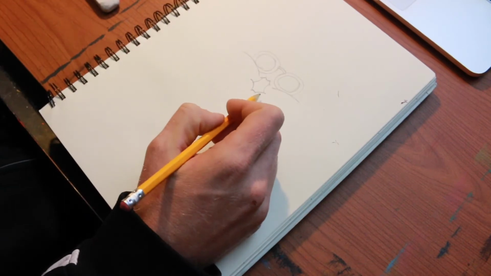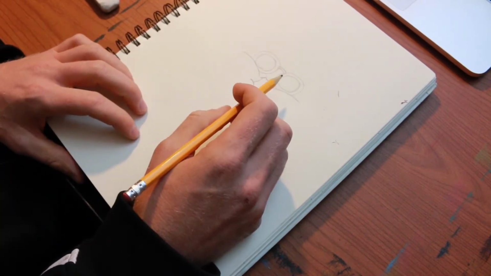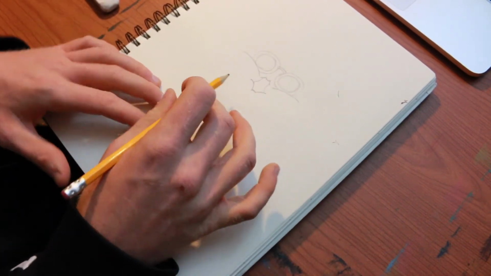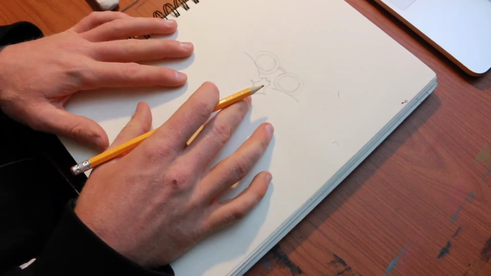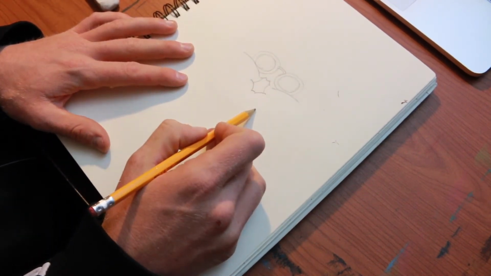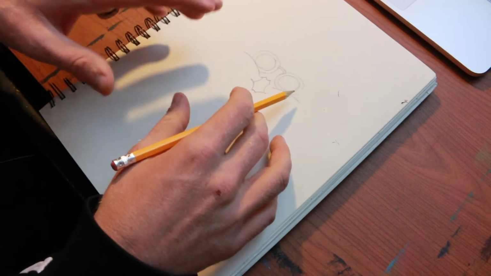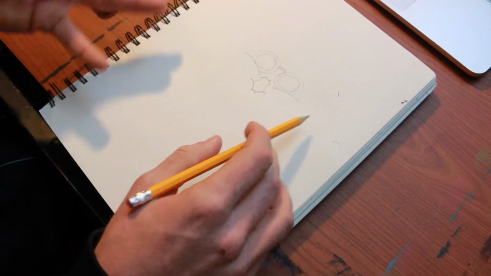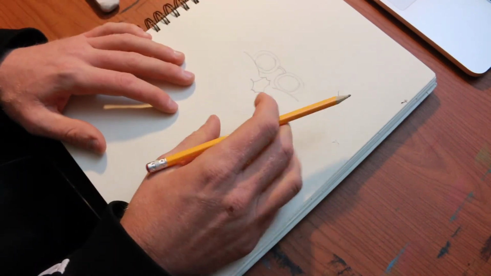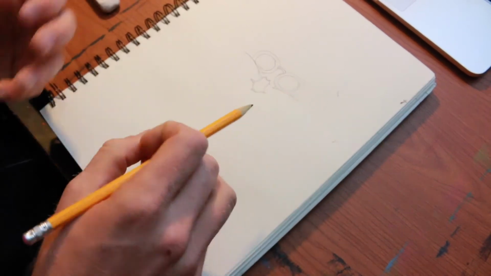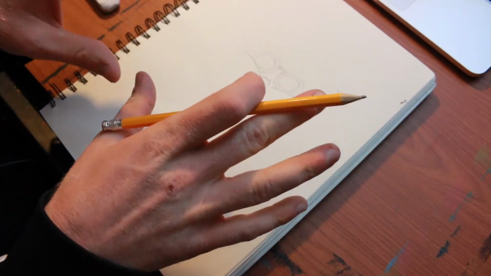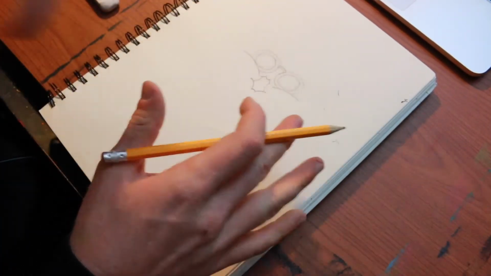So I got his nose done. Now I'm going to pause a little bit. I'm just going to go a little bit further. I'm going to draw his mouth, and probably some outlines of his face and things like that. And then when I come back, I'll show you how I'm going to take the drawing that I'm looking at and make it my own.